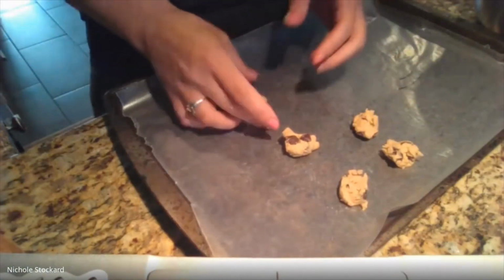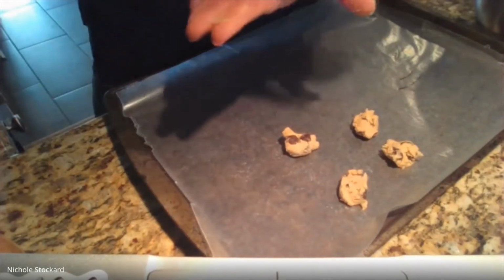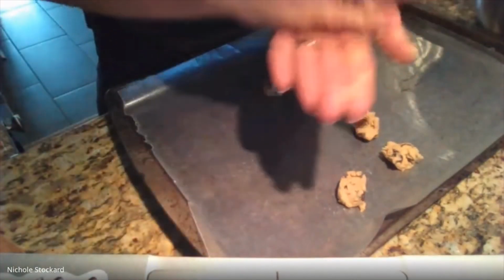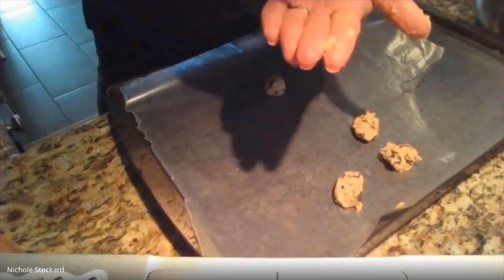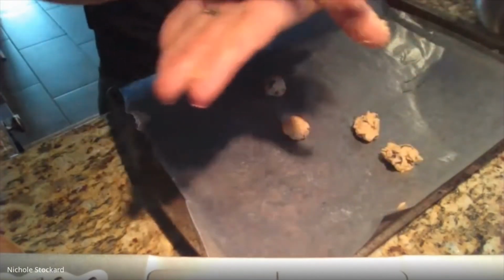So then what you're going to do is you're going to take your cookie dough bite and you're going to form it into an actual bite, all right? Just like so. All right, so I'm going to go through and do that. And then I'll have my little bites.